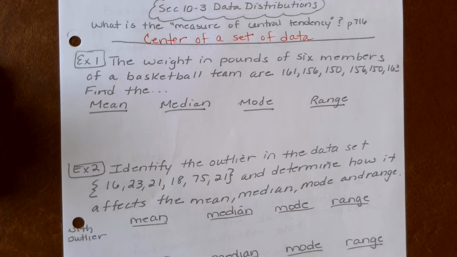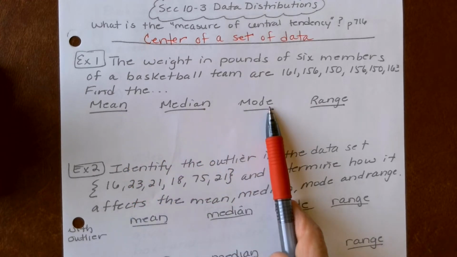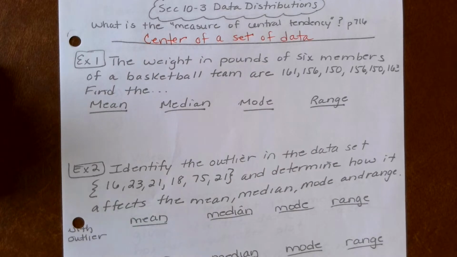Okay, so there's a lot of different ways. We're going to talk about finding the center of the data that you're given, and there's different ways you can do that. As we can see in example 1, there's a mean you can get, there's a median, there's a mode. Those are all ways of getting the central tendency. So let's review those. There's also another way we're going to be talking about at the end.